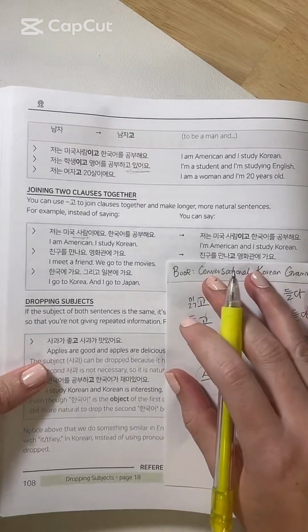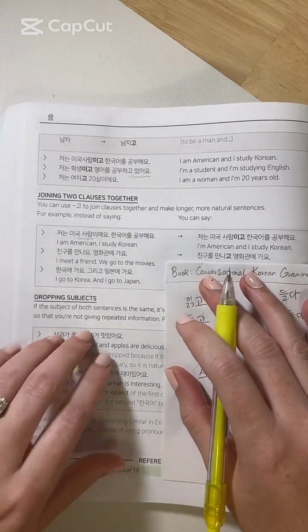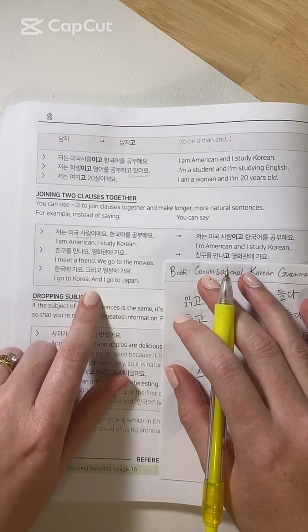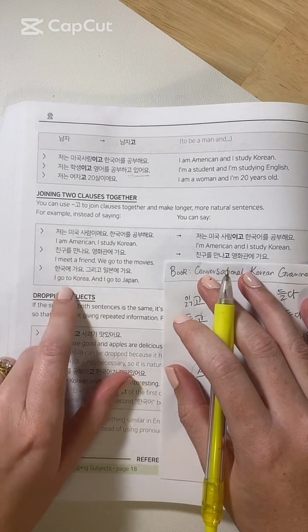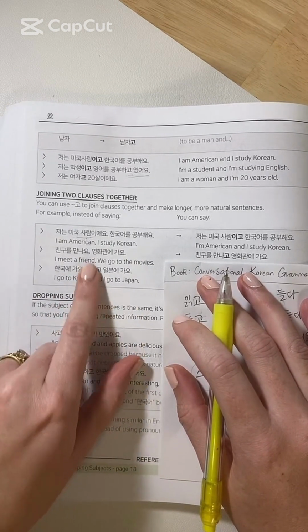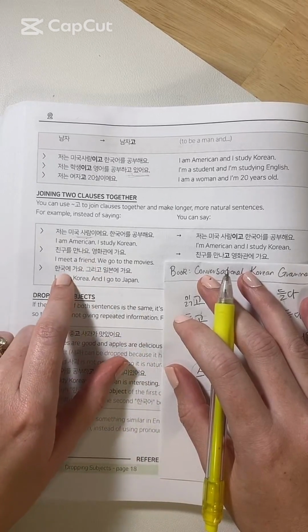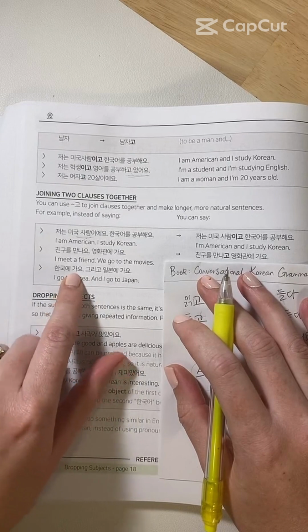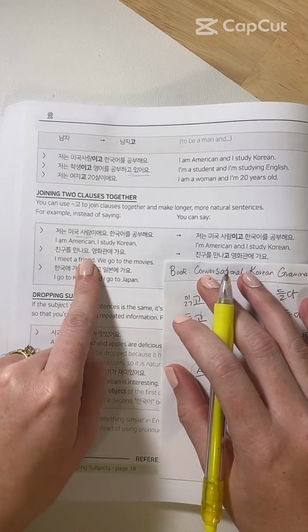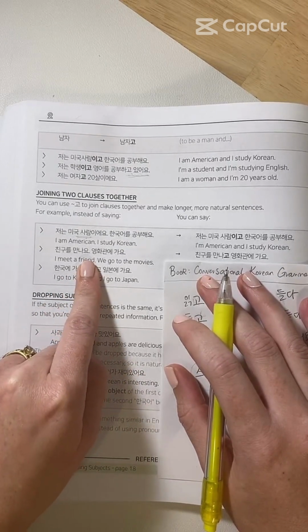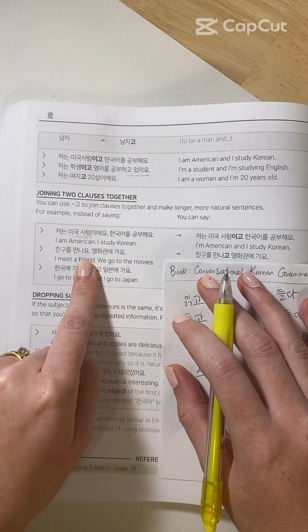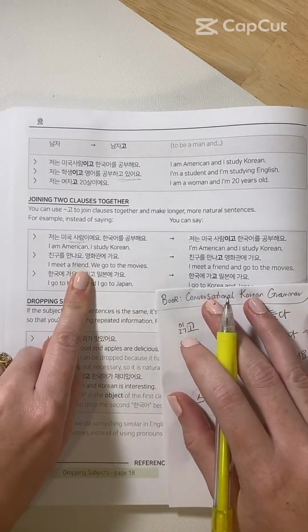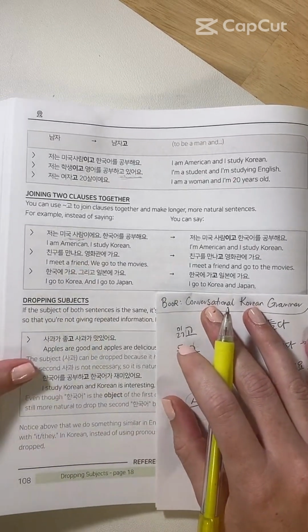한국에 가요. 그리고 일본에 가요. I go to Korea, full stop, 그리고, and I go to Japan. So again, we have this first clause, 한국에 가요. This verb is 가다. So we take off 다, take off 요, and it becomes 가고. Perfect, yeah. 한국에 가고, 일본에 가요. I go to Korea and Japan.